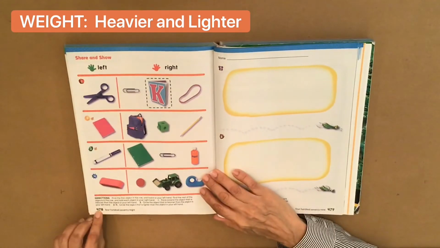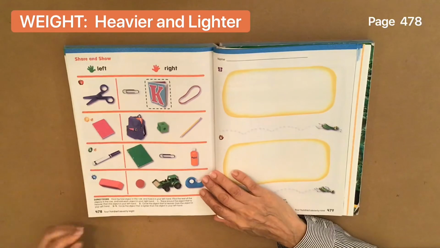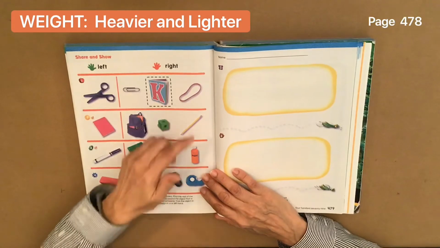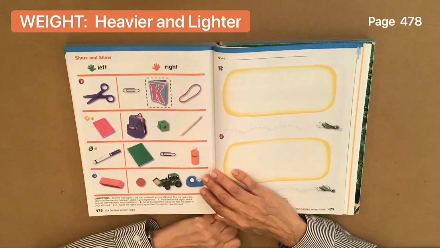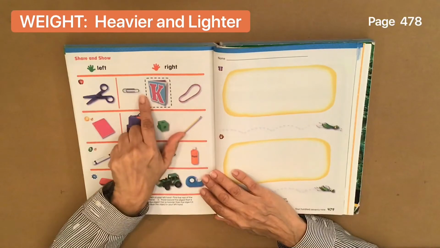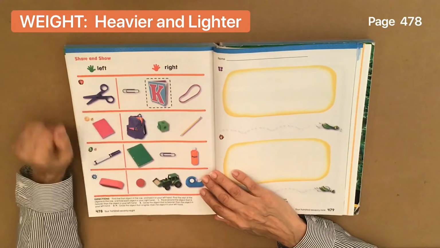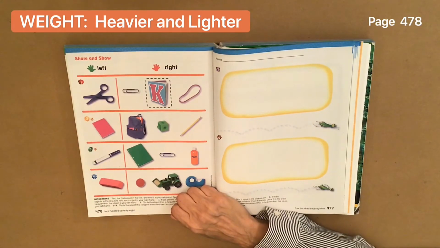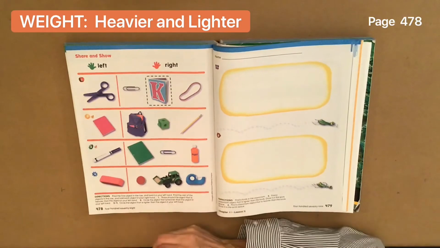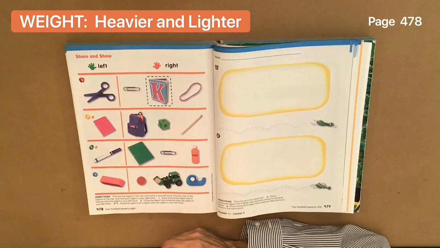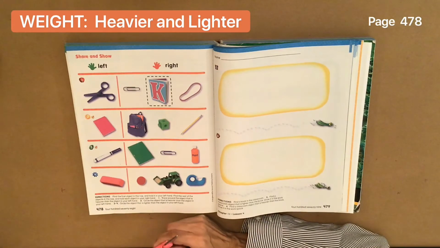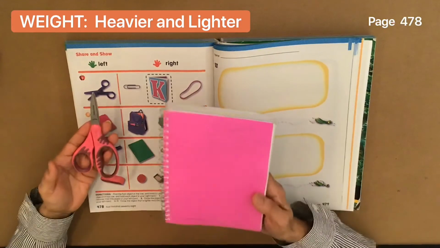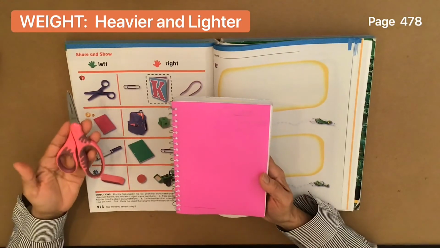That's page 478. Now we have a pair of scissors, a little paper clip, a book, and a rubber band. Let's see. Which one of these do you think is heavier than the scissors? Now you will have to practice at home. Alright, so I have a pair of scissors here, and of course I have a notebook that we can measure with. That's right. Let's see. Oh yes, the notebook does feel heavier than the pair of scissors.